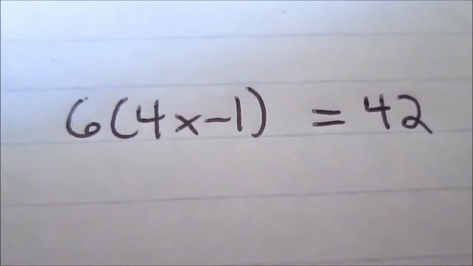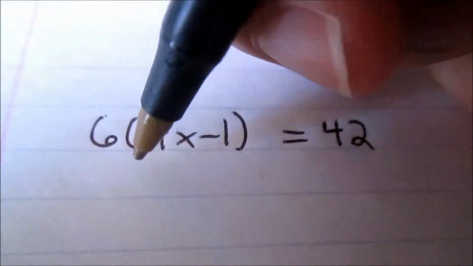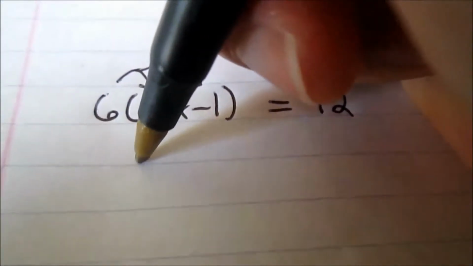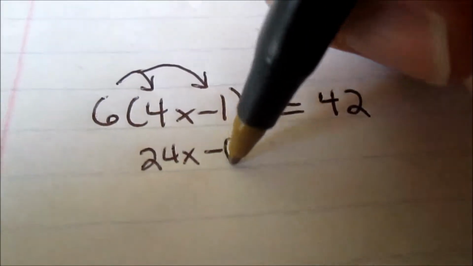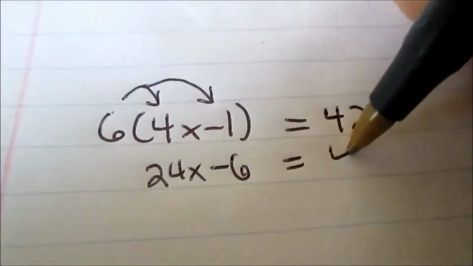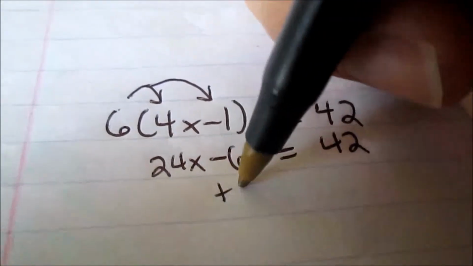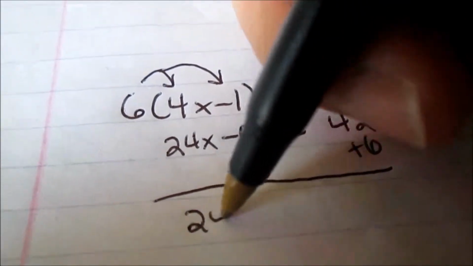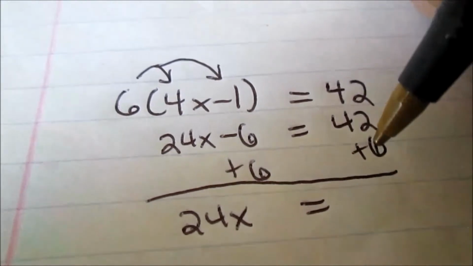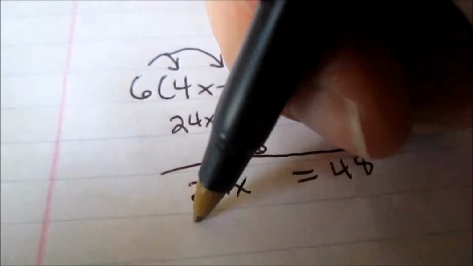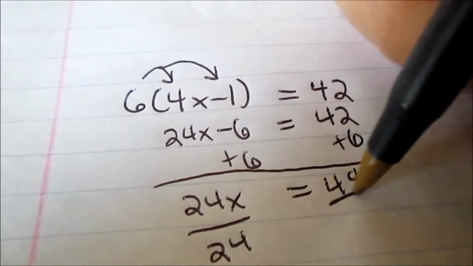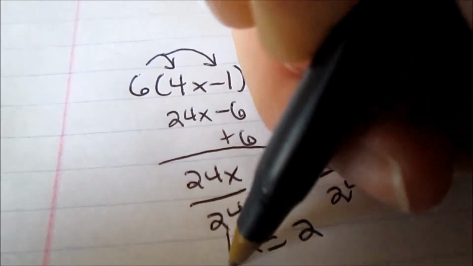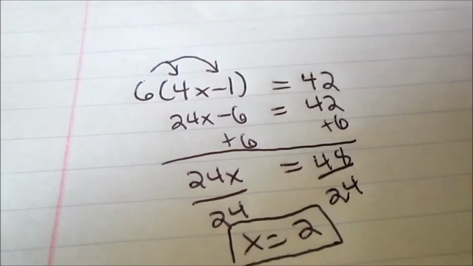Okay, now this is distributing in the equation. That 6 on the outside of the parentheses needs to go to both terms inside the parentheses. Both of them. 6 times 4 is 24. Don't forget there's an x there. Now 6 times negative 1 is negative 6. Then add 6 on both sides. 24x equals 42 plus 6, which is 48. I'm trying to get x by itself, so work from the outside in. That means 24 times x, the opposite is divide by 24, and 48 divided by 24 is 2. x equals 2.